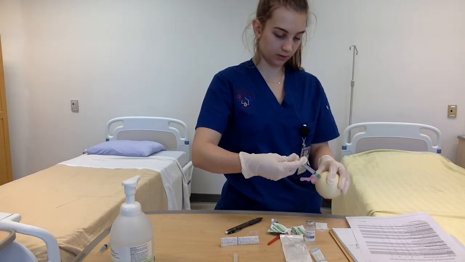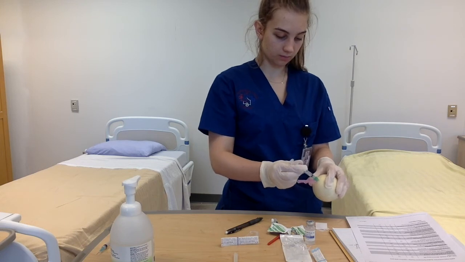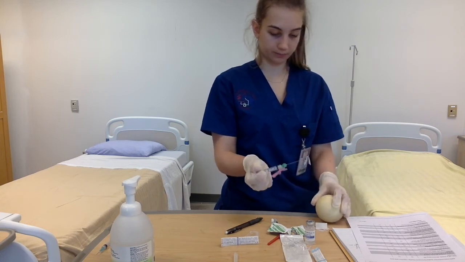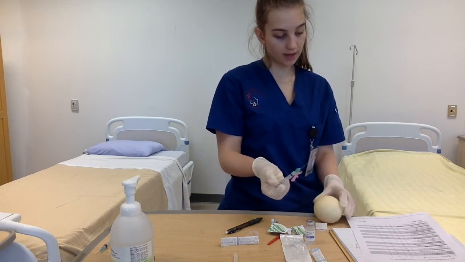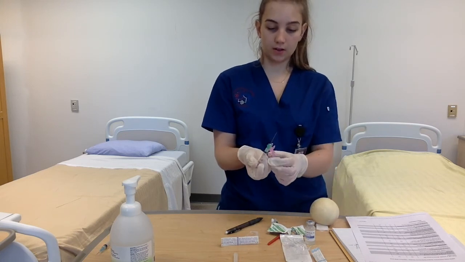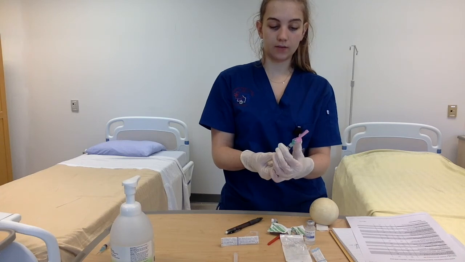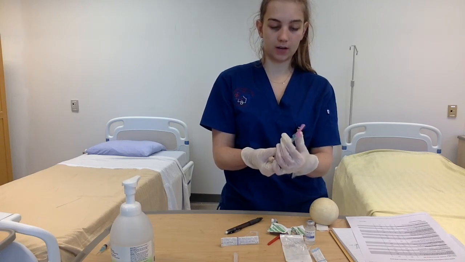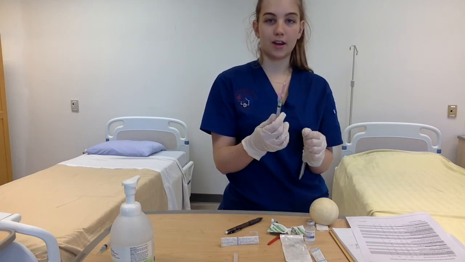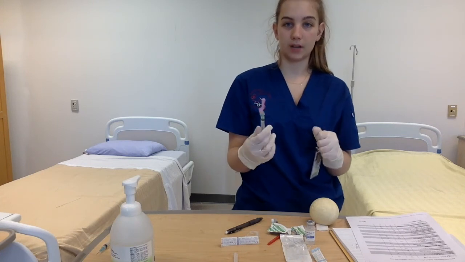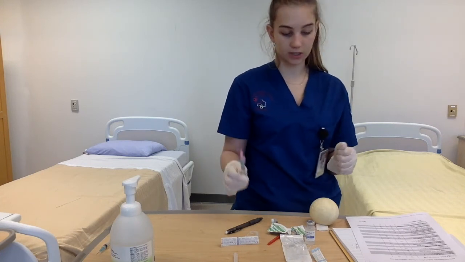And slowly inject the medication and bring the needle back out. And then to safely dispose of this particular needle, it actually has a safety device, so you just clip this in like so, and then I can safely dispose of the needle along with the other one in the sharps container.